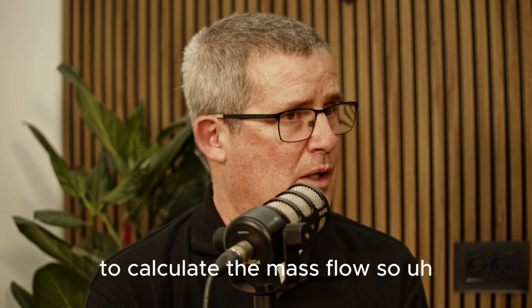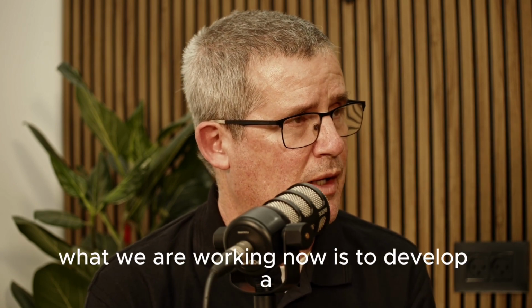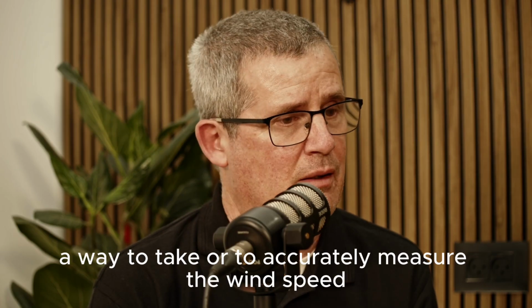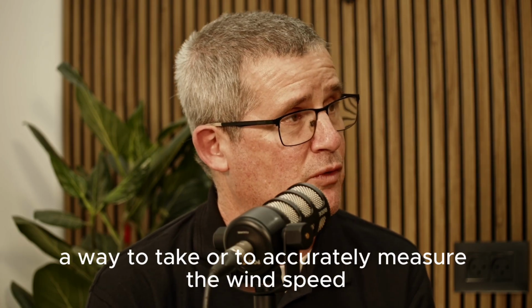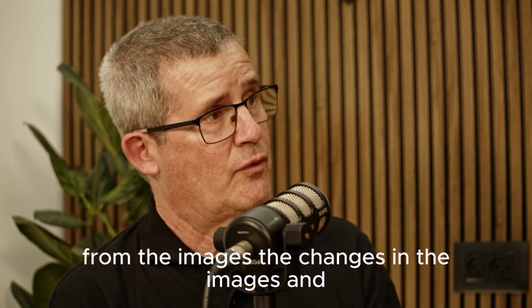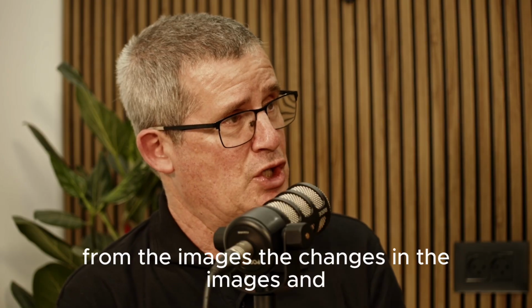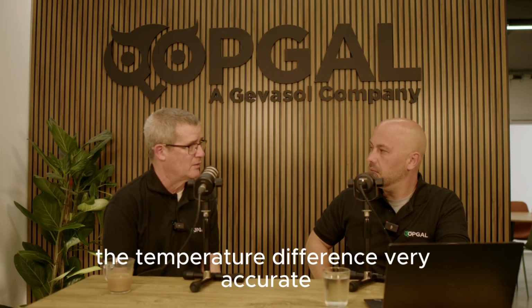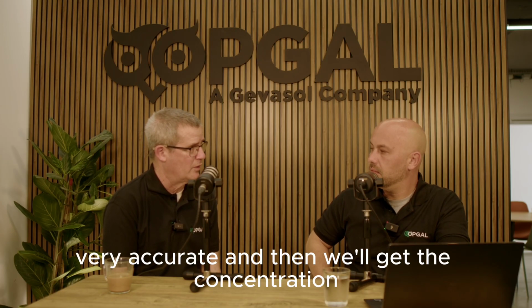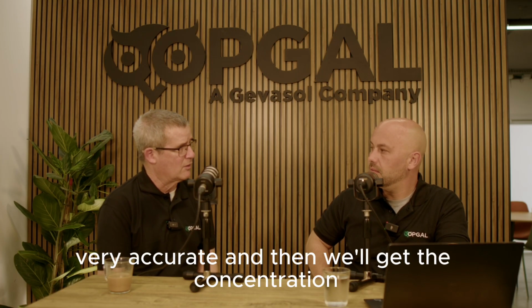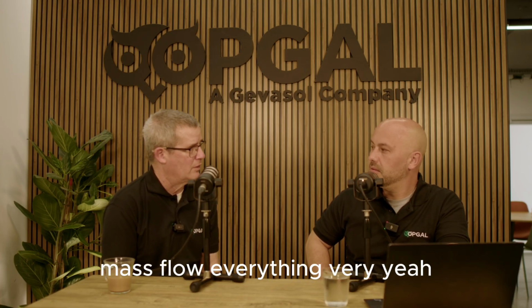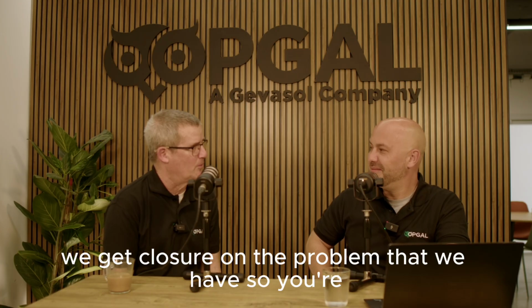So what we are working on now is developing a way to accurately measure the wind speed from the images, from the changes in the images, and to have the temperature difference very accurate, the temperature of the air very accurate. Then we will get the concentration, mass flow, everything. We will get closure on the problem that we have.